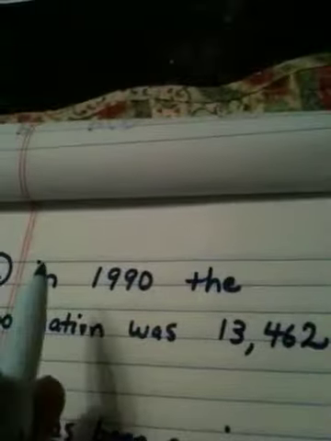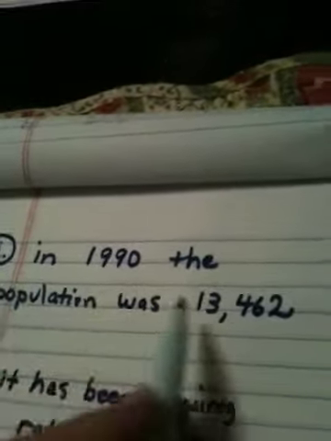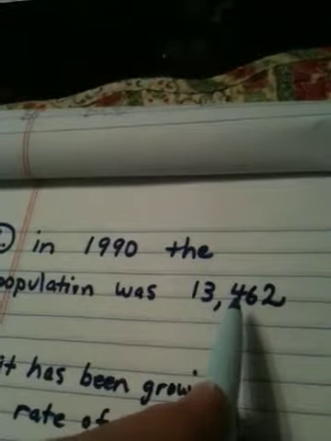Now, let's look up here for a minute at our data. In 1990, the population was 13,462. If I wrote that as an ordered pair, t goes in first. T is the number of years since 1990.